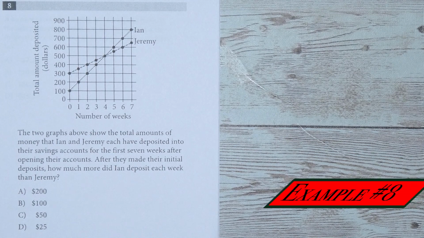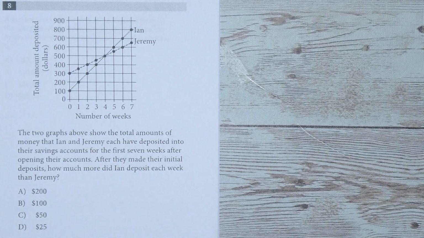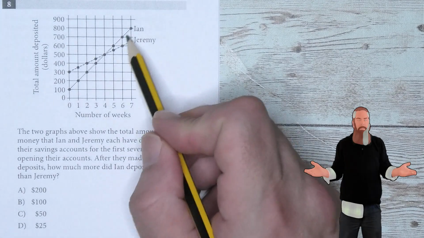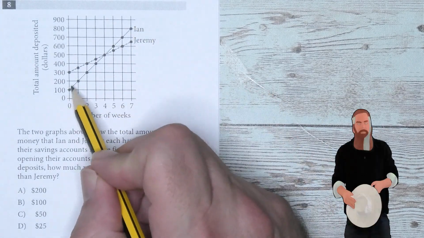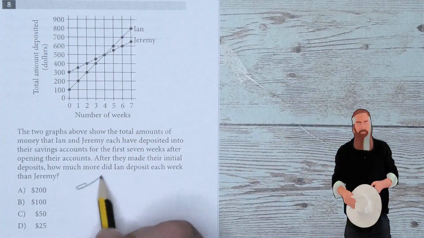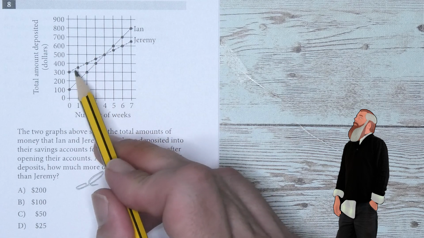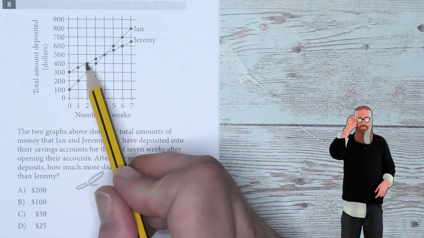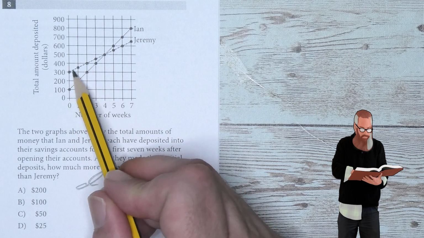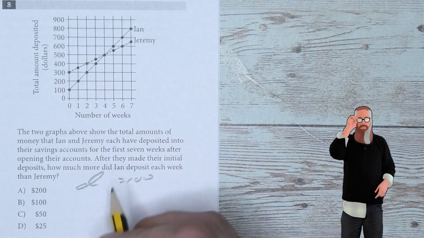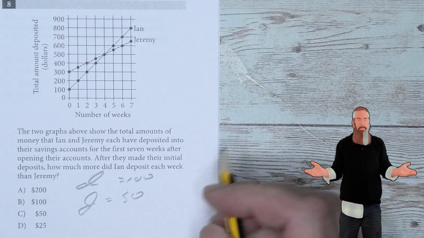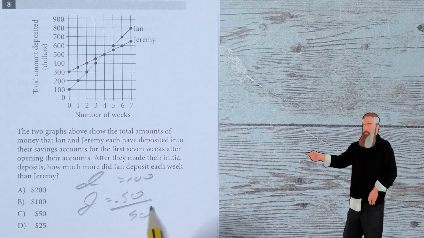the answer. The two graphs above show the total amount of money that Ian and Jeremy each have deposited into their savings accounts for the first 7 weeks after opening their accounts. After they made their initial deposits, how much more did Ian deposit each week than Jeremy? So let's take a look. This line right here is Ian, and it seems like Ian is depositing $100 each week. And Jeremy, it's a little harder to tell, but if we go from here to here, then we can see that while it is $100 in 2 weeks, it means that it is $50 in 1 week. So 100 minus 50 gives us $50.